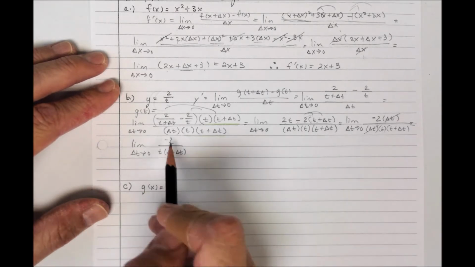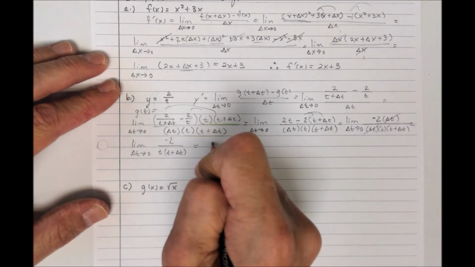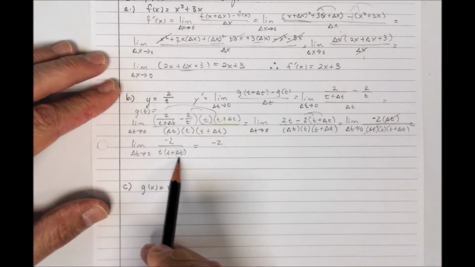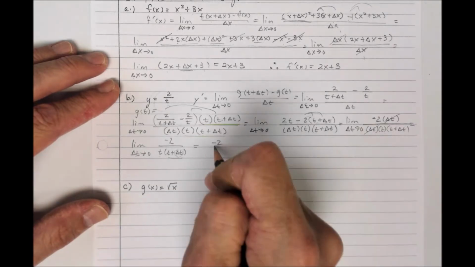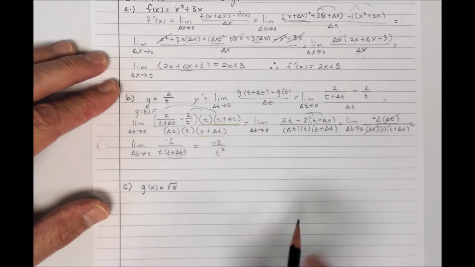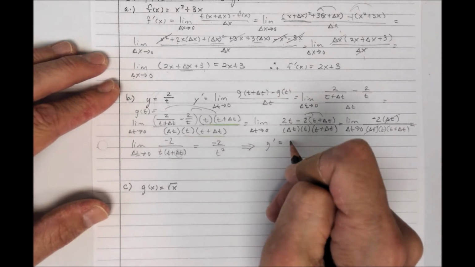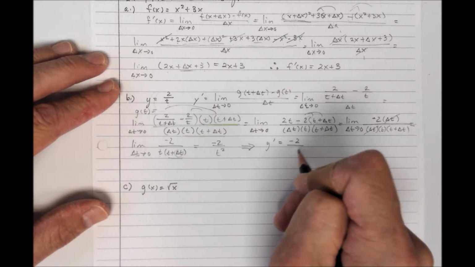I am going to get negative 2 on top. Down here, as delta t goes to 0, this is going to go to 0, so this is going to go to t, and t times t is t squared. So y prime equals negative 2 all over t squared.